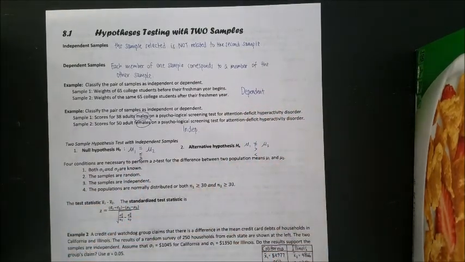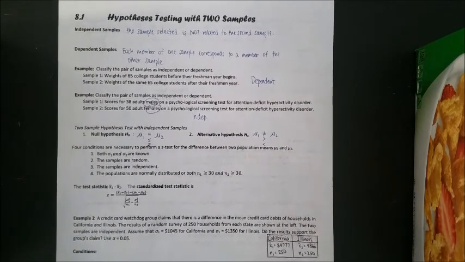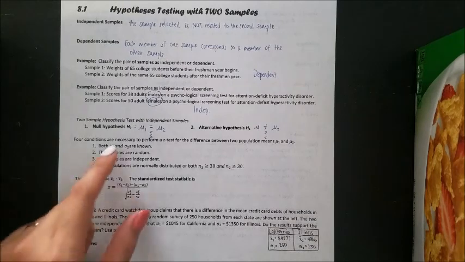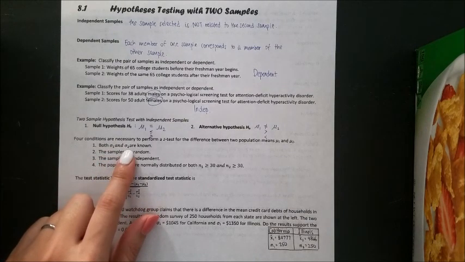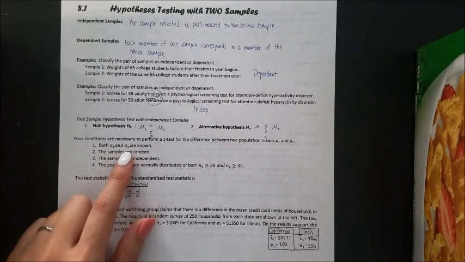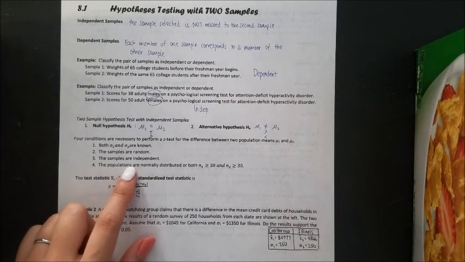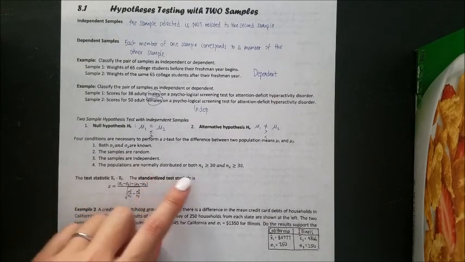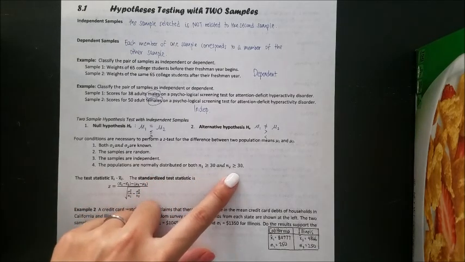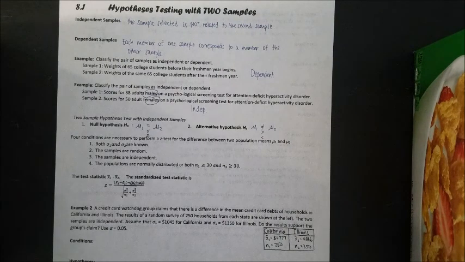So that's what's changing. In our process, we always check our conditions first, and there's 4 to check for now. You have to be given a population standard deviation for sample 1 and for sample 2. You have to know those things before you can use this process. Then you have to make sure your samples are random, your samples have to be independent, and you either have to have the problem say that it's normally distributed for both samples, or both samples are greater than 30. So that's what you're checking for.